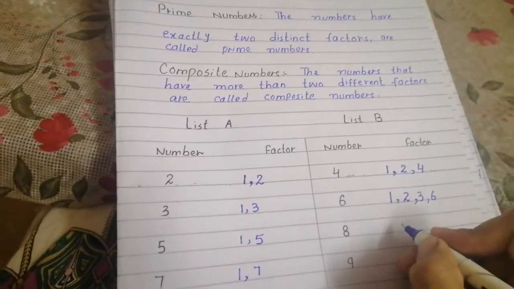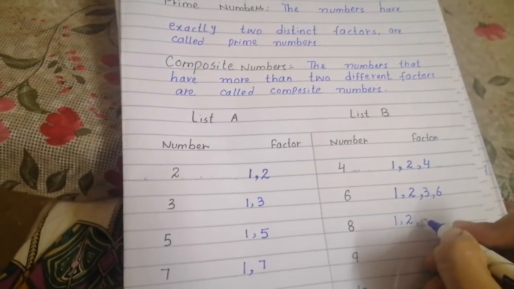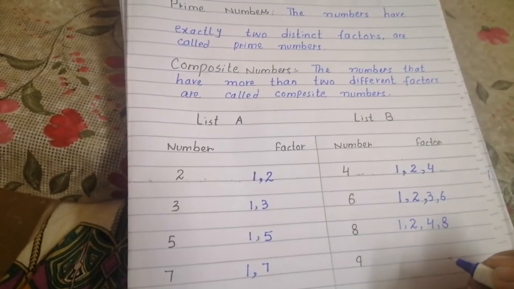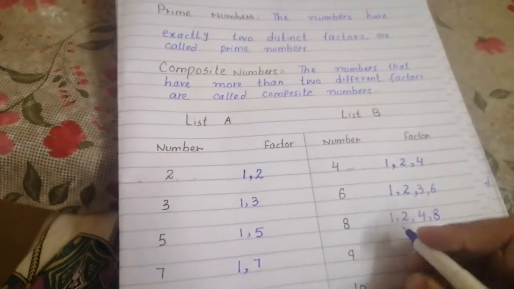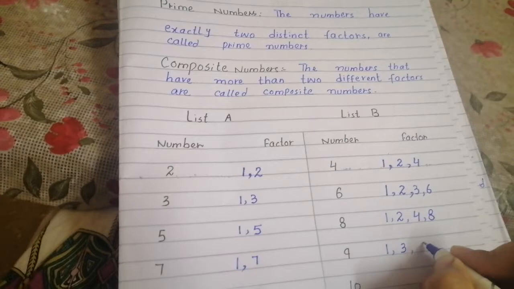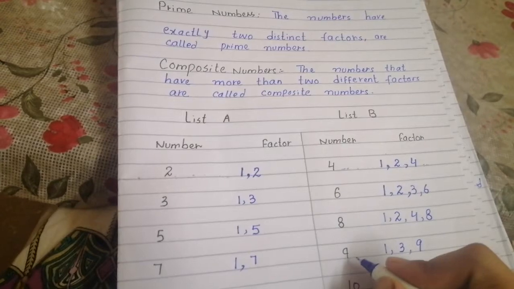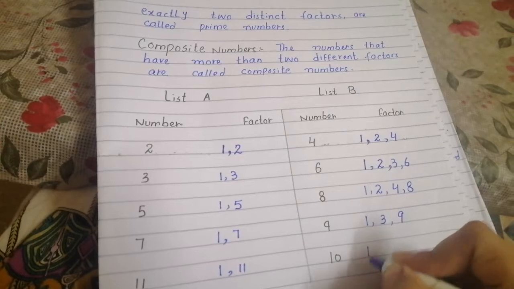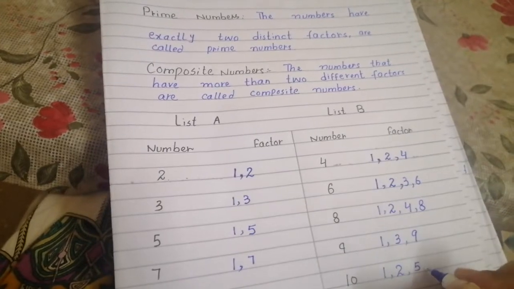Similarly, how many factors of 8 are there? 1 8s are 8. 2 4s are 8, it comes on the table of 2. Then 4 2s are 8, it comes on the table of 4 also. Then 8 1s are 8. Again it is a composite number because it has more than two different factors. Similarly, 9 comes on the table of 1, then it comes on the table of 3, 3 threes are 9, then it comes on the table of 9. So 9 also has more than 2 different factors, so 9 is a composite number. And then you can see 10, it comes on the table of 1, then 2 5s are 10, then 5 2s are 10, then 10 1s are 10.